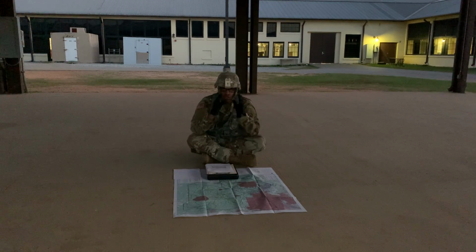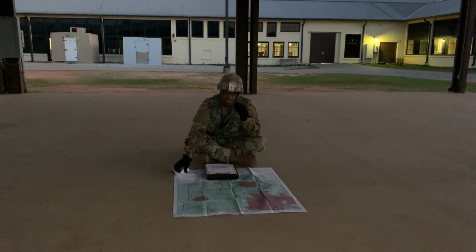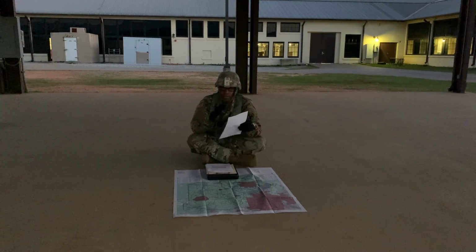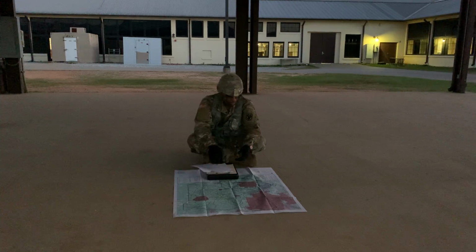Now, knowing this is a 1 by 50,000 map, we have to make sure that we have a piece of paper to identify certain things on the map to measure each distance.